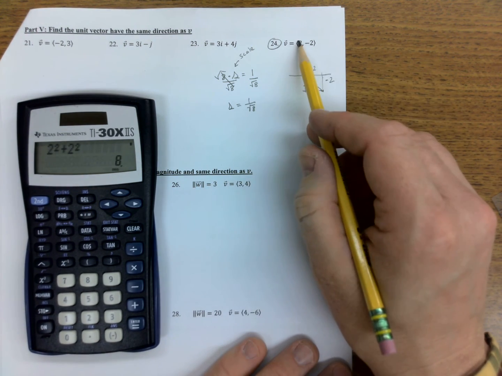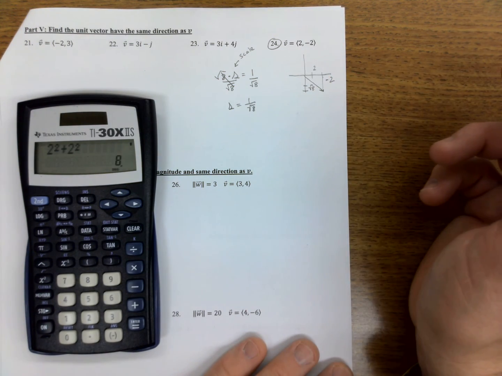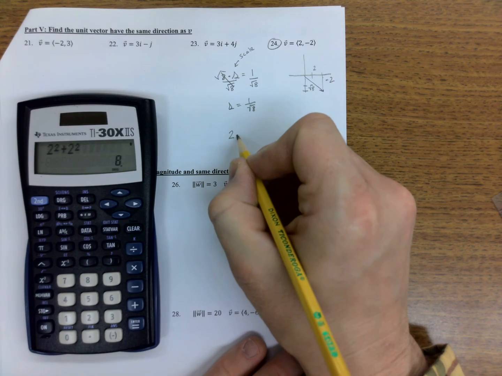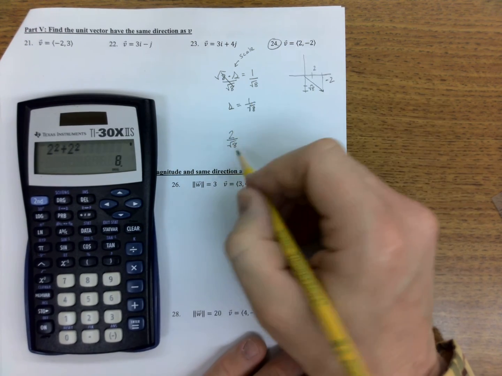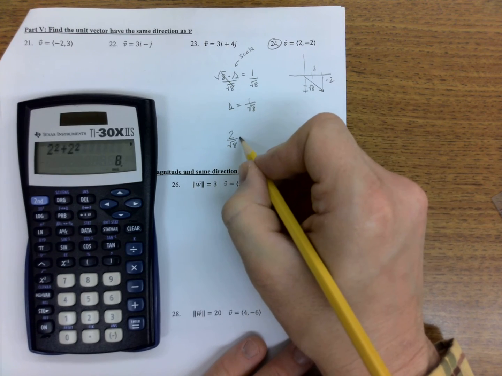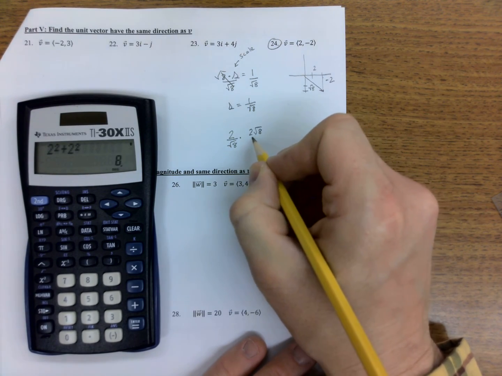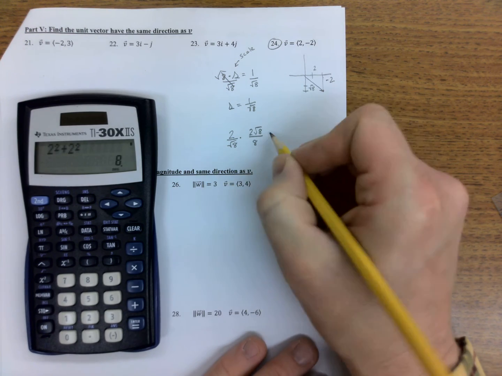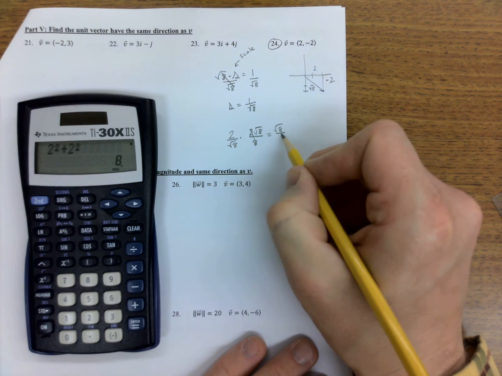I take this, multiply it by that, and I take that and multiply it by that. That's all we have to do. So we have 2 divided by root 8. Hey, that's the first number. Well, that's obviously not simplified. There are lots of different ways to simplify it. Let's go ahead and multiply it by root 8 to begin with. And I have root 8 divided by 4.